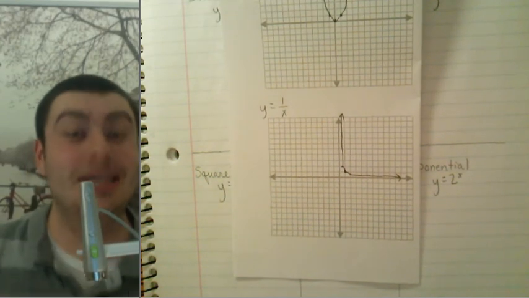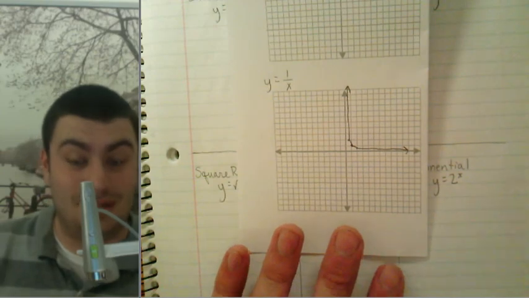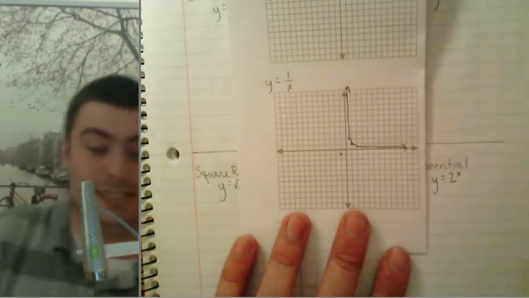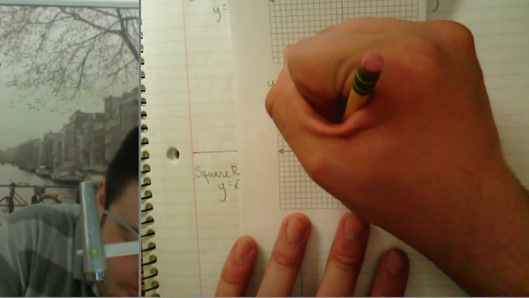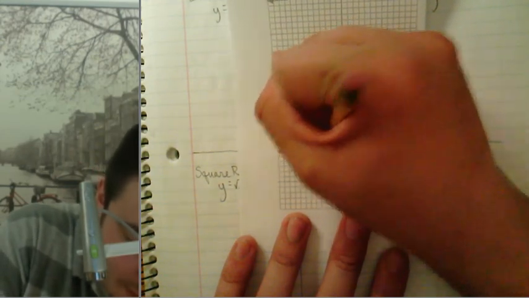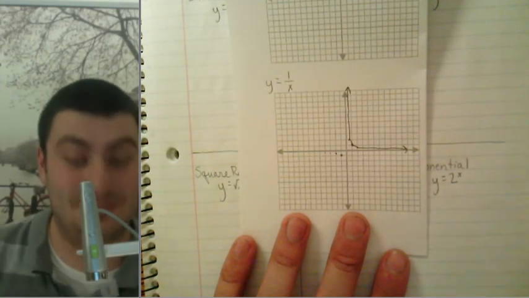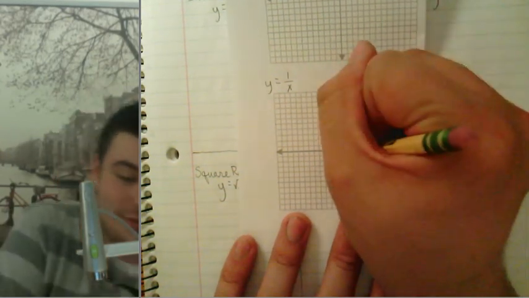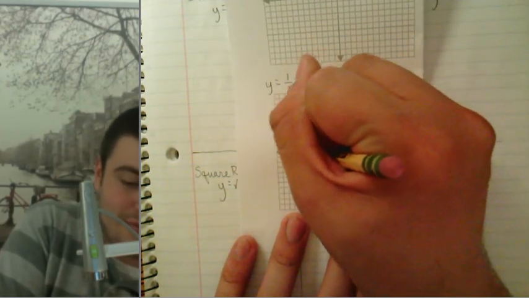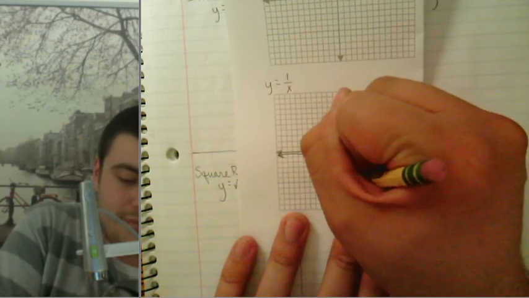and just gets as close as it possibly can to the axis without touching. Now, when we go in the negatives, if x is -1, y is -1, that's easy. If x is -2, y is -1/2. So right there, and then we could say -3rd, -4th, etc. If x is -1/2, well then y is going to be -2, and we could keep counting it in that way. So in the negatives, we have this going on down here.